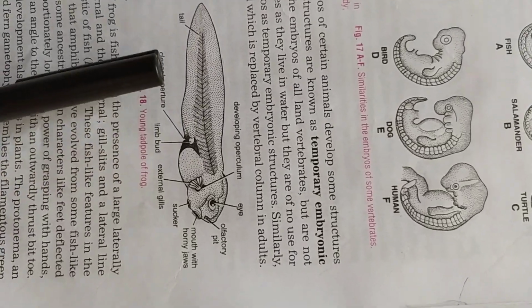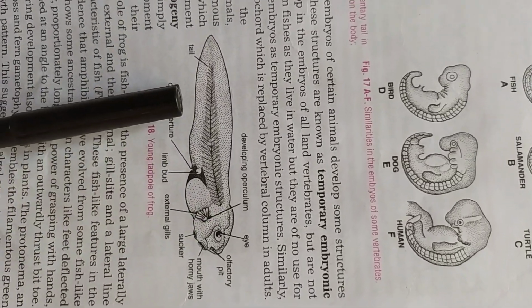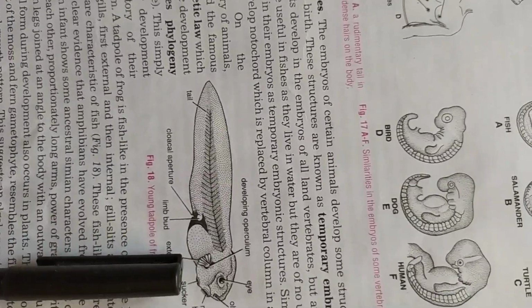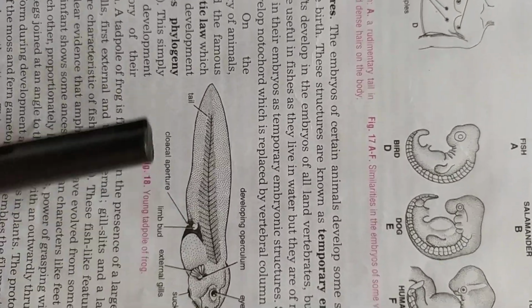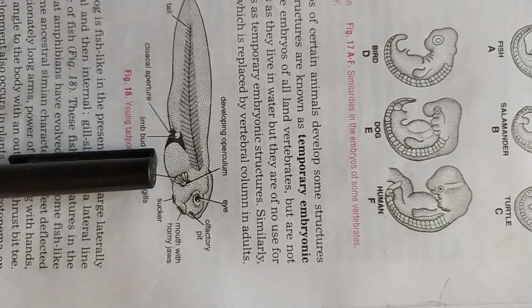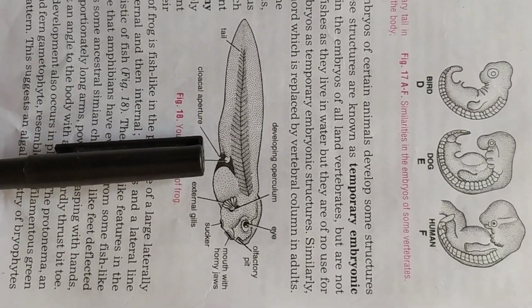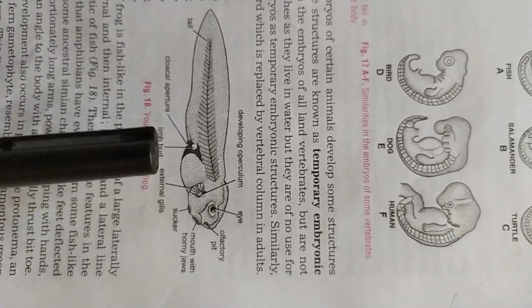These fish-like features in the development of a frog, which is an amphibian, clearly indicate that its evolution is from fish-like ancestors.